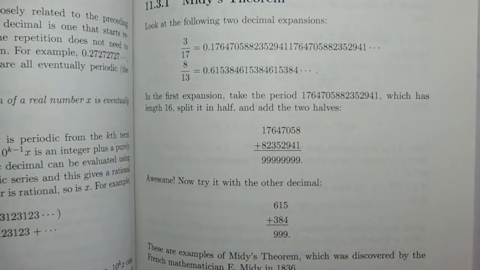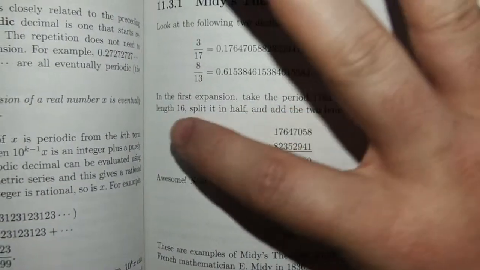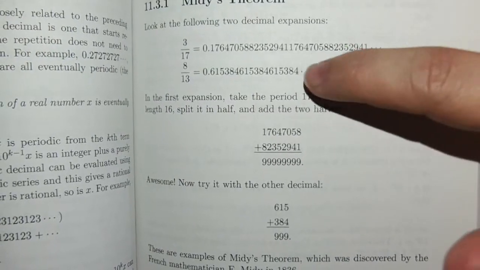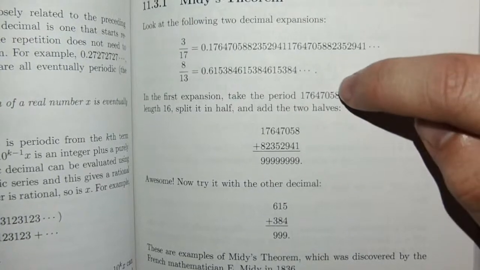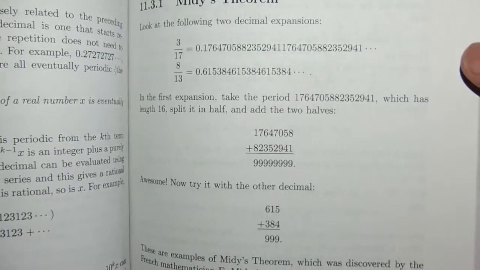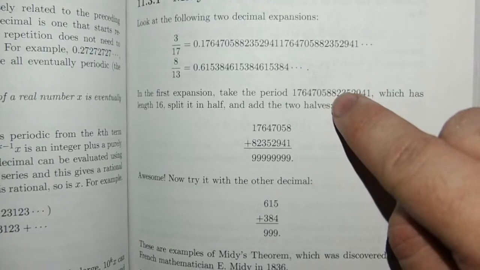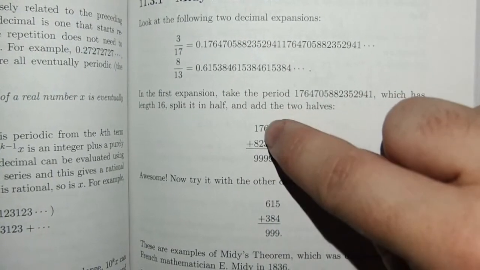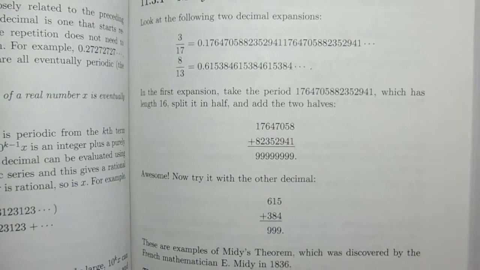That has length 16. So split this in half. Since it's length 16, I can split it into 8 and 8. And if I split it and then add the two halves, meaning I split it in this way and then literally just take the two numbers that result and add them as integers, right, in base 10 addition, then what do I get? So then this second 8 gets added to 1. That's a 9. 7 plus 2 is 9. 6 plus 3 is 9. 4 plus 5 is 9. 7 plus 2 is 9. You get nothing but 9s here.